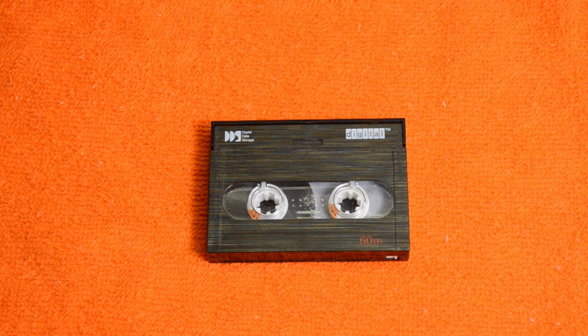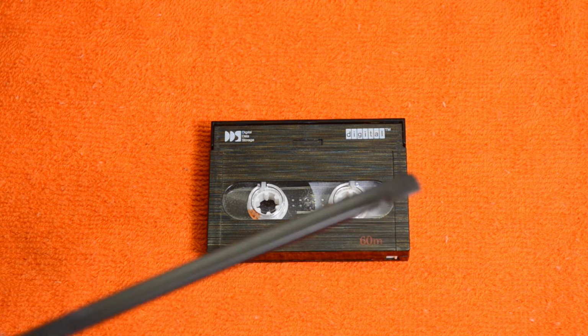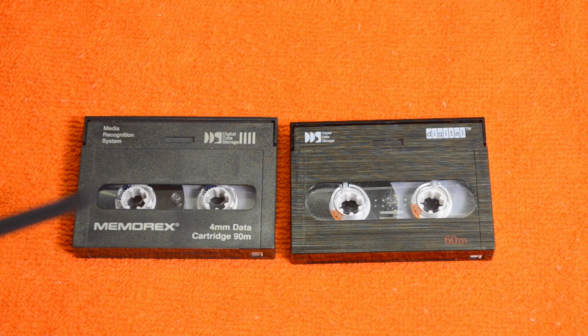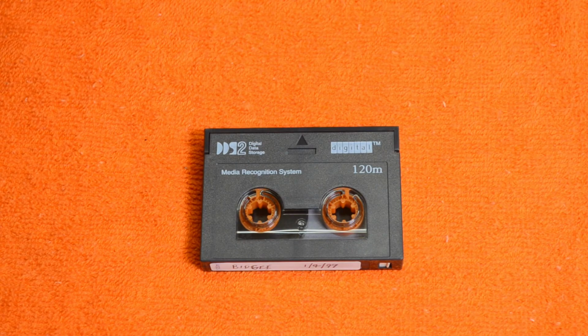With some of the smaller systems coming out, Digital moved into DAT tapes. DAT was originally an audio format, but it was soon modified for data use. This is a DDS1 tape, which is 60 metre, which holds about 1.2 gigabytes. A 90 metre tape came out later, which held 2 gigabytes. I don't have a Digital version of that. The next generation was DDS2 with 120 metre tapes, and these held 4 gigabytes per tape.